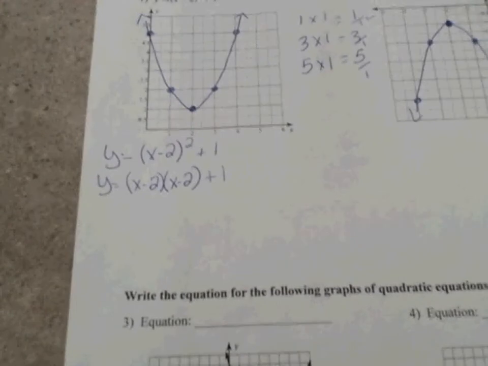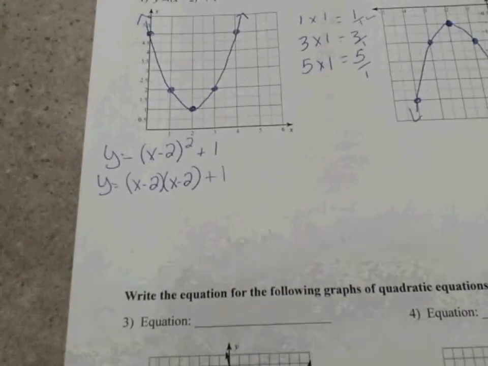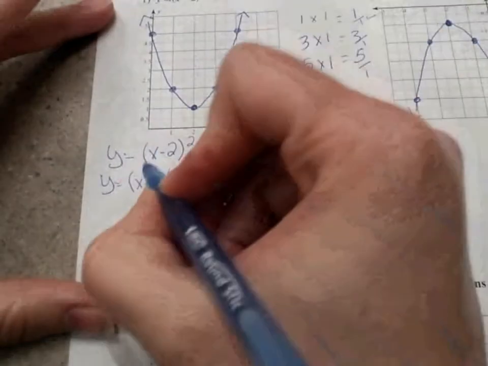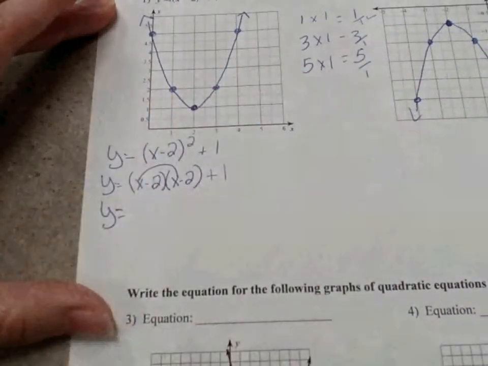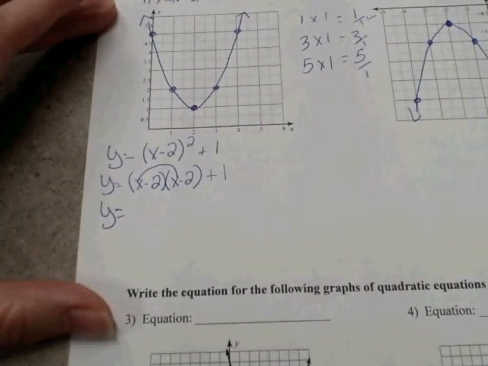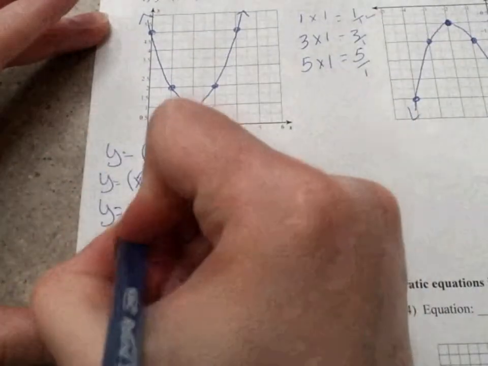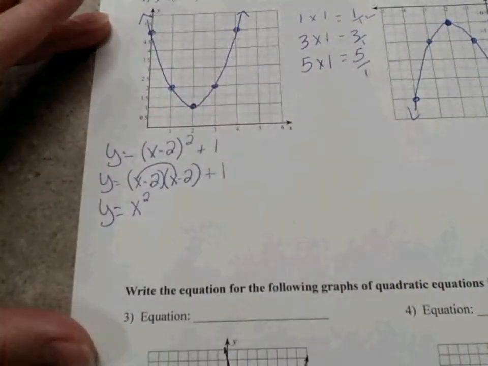All right. When we have parentheses, Destiny, what do we do? We multiply every term times every term. So this term has to be multiplied by that term. What is x times x, Jaden? X squared is right. Good. X squared. X times x is x squared.